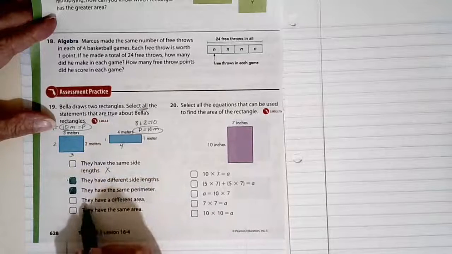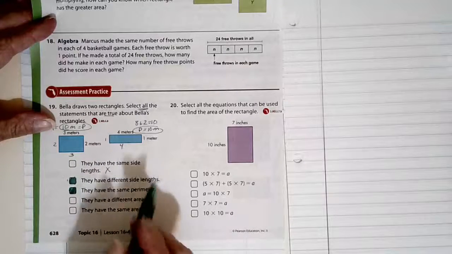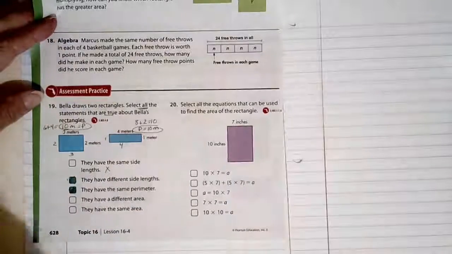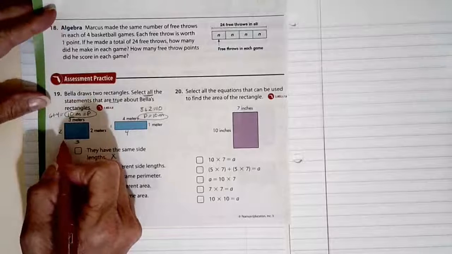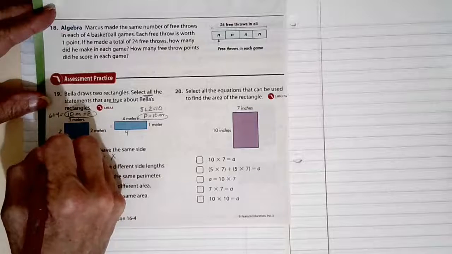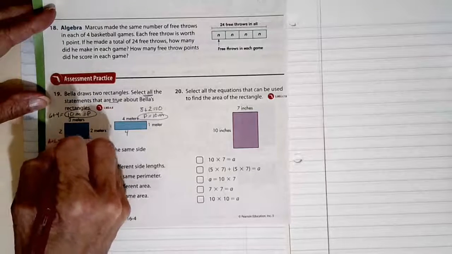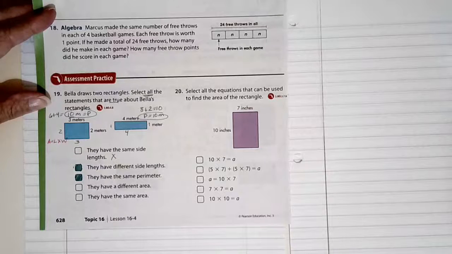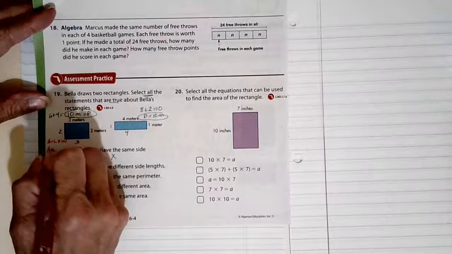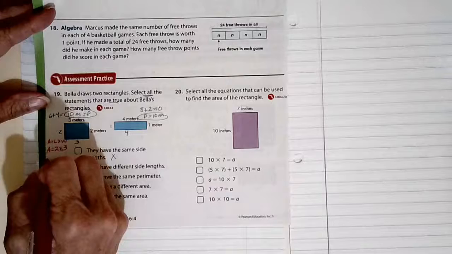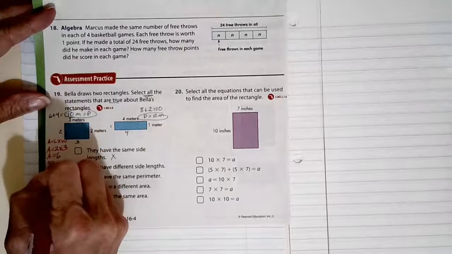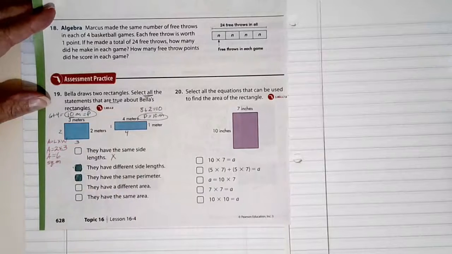The next one says they have a different area. Well, that means we need to solve for area. So let's take a look. So for the rectangle on the left, we know that area equals length times width, right? And what are our length and width? It's 2 and 3. So area equals 2 times 3. What is 2 times 3? Area equals 6 square meters. So for this first rectangle, it's 6 square meters.